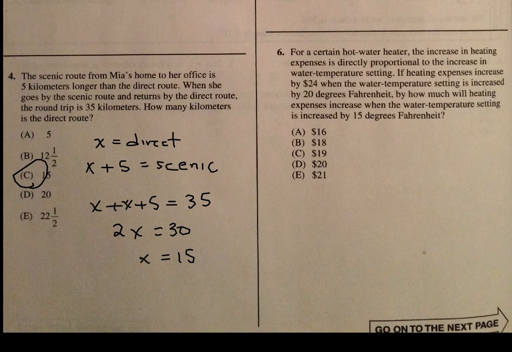For a certain hot water heater, the increase in heating expenses is directly proportional to the increase of water temperature setting. If heating expenses increase $24, so we're going to put the dollars on the top and the degrees on the bottom. This is just going to be a proportion because it's directly proportional. So $24 when it's 20 degrees. How much will the heating expenses increase when the temperature is increased 15?